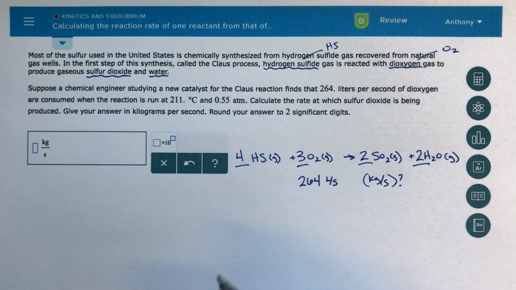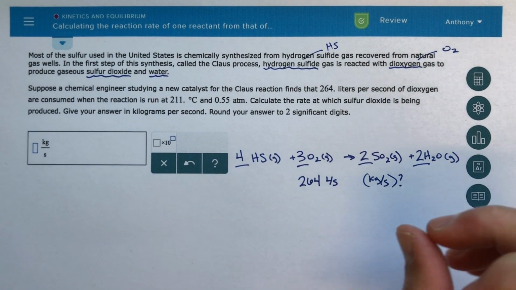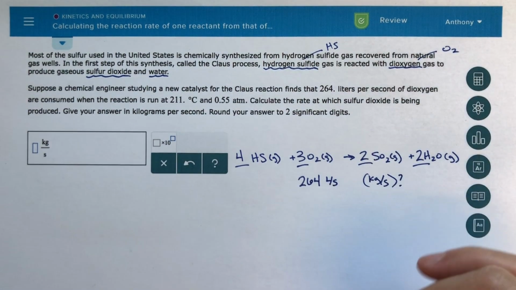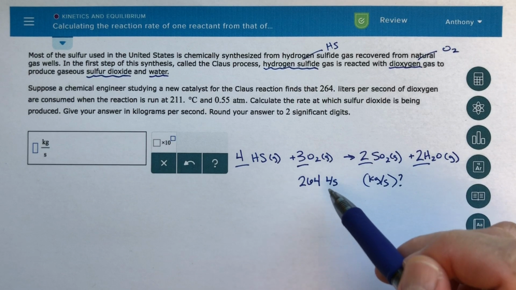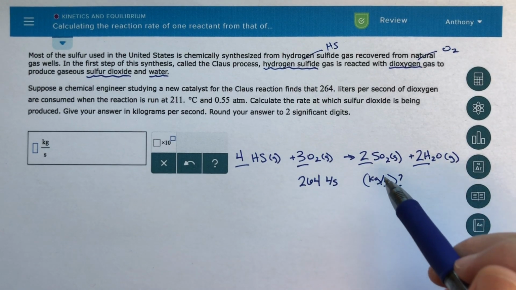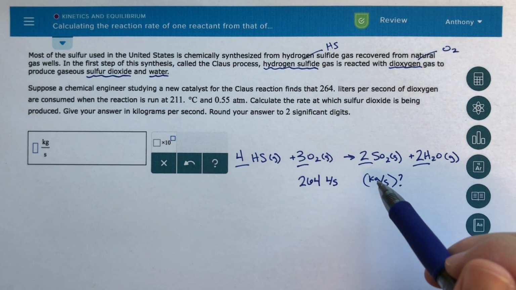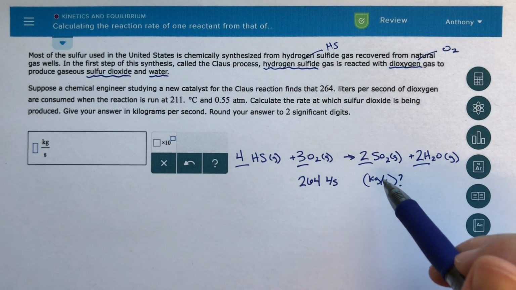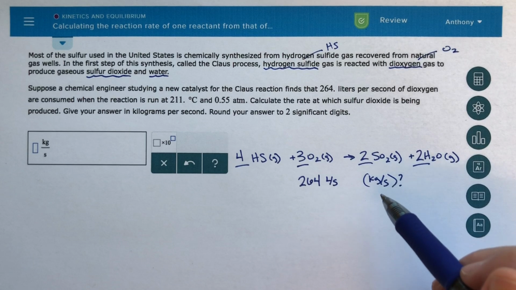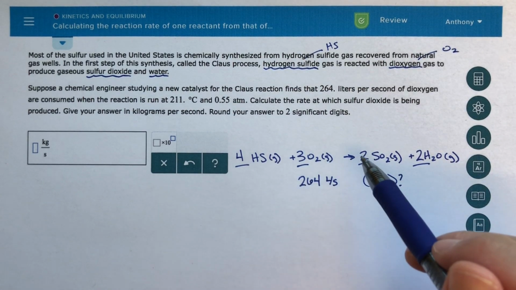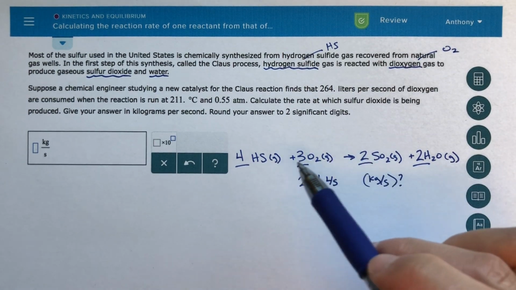I'm just going to walk you through the way that I did it, but again, there are different orders that you can do the next things in. The thing I noticed when I got to this point of the problem, I took a step back: we have a volume of oxygen in liters, and we're asked to find kilograms of SO2. When I see kilograms, I think of moles. We need to find the moles of SO2 being produced to then convert that into kilograms. And I know that the ratio here, 2 to 3, is a mole to mole ratio.